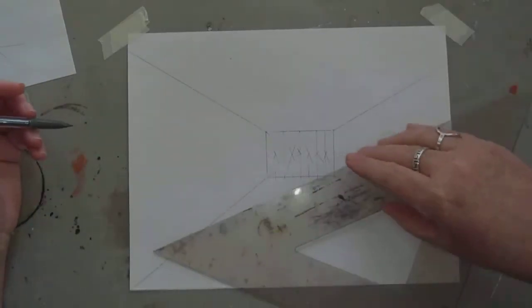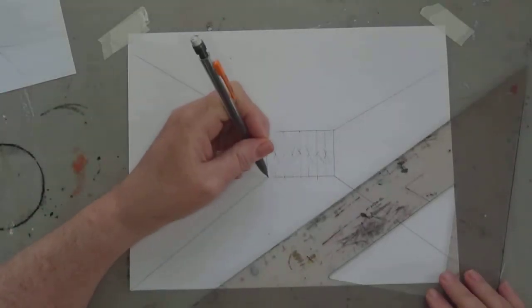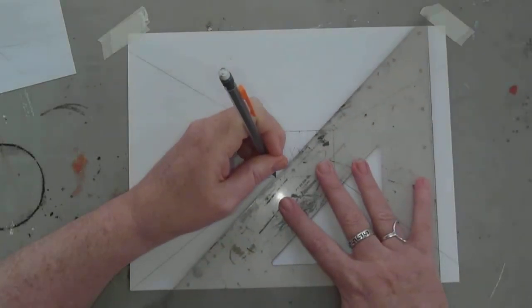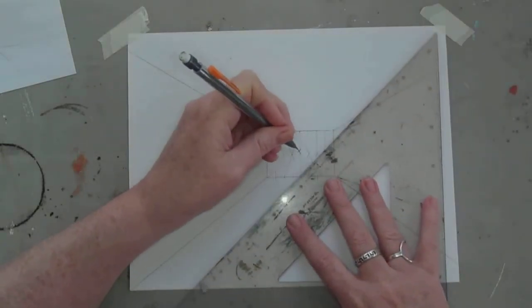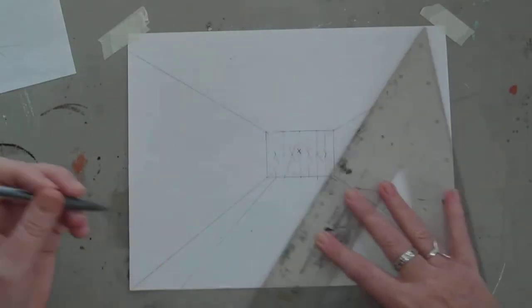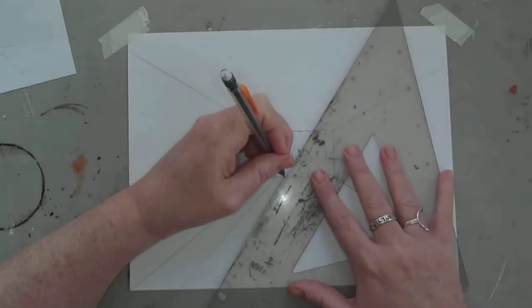Okay, so now we're just going to go from each of these points back to the X. So just like when we did the end of the wall and the floor, we went from the corner to the X. Now we're going to do the same thing, only we're going to go from this dot. Again, this is my X, it's this one right there. From the middle of the X through to the dot. And let's do it for each one of them.